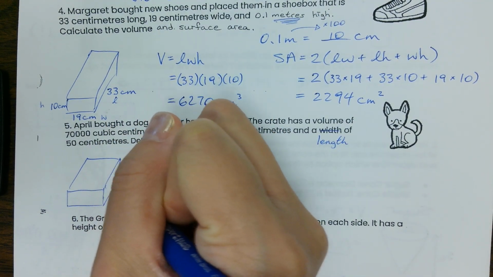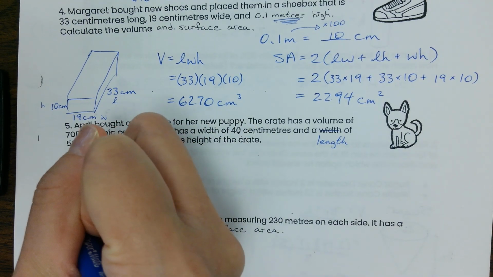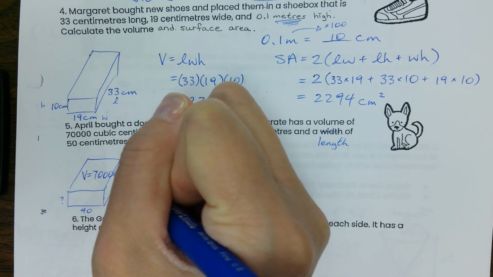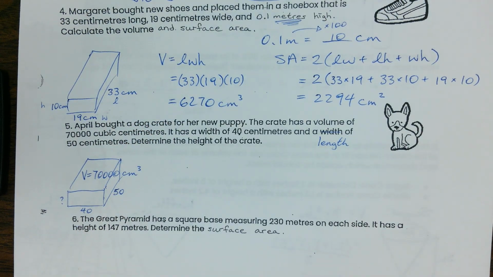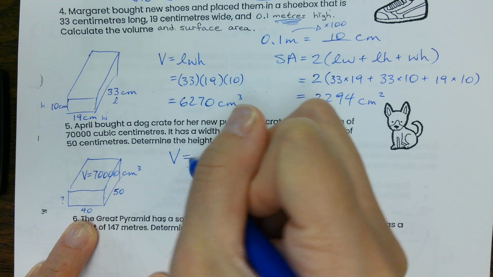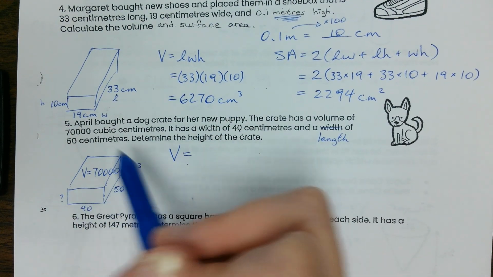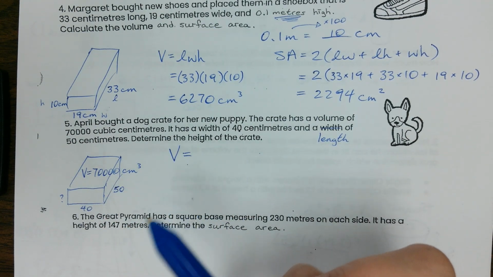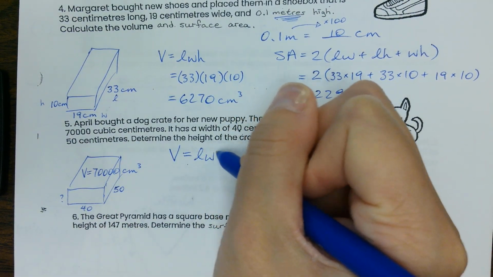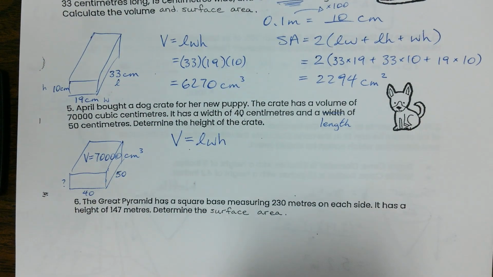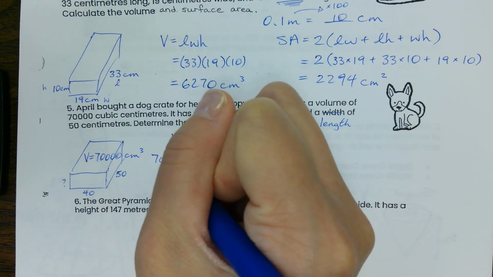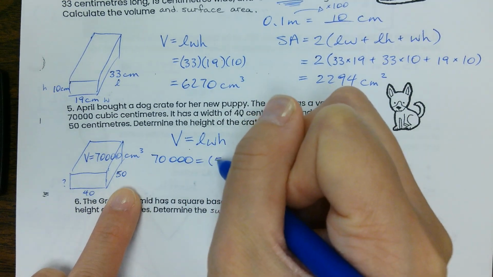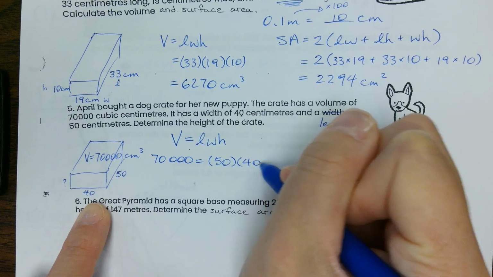So let's say this is 50, this is 40, and you're trying to find a height when volume is 70,000. Okay, so volume of what, what is the name of this? Rectangular prism. Yeah, so if you look on your formula sheet, volume of rectangular prism is length times width times height. You know the volume, 70,000. And then the length is 50, width is 40, and then the height.